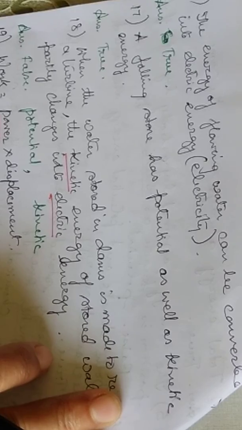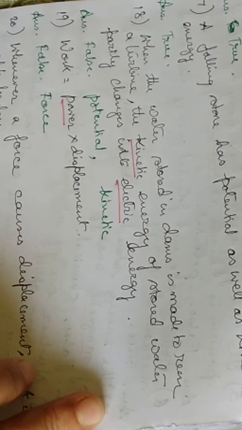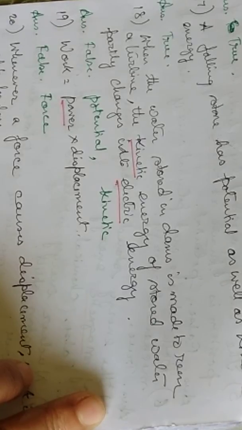The energy of flowing water can be converted into electrical energy, that is electricity. That is true. A falling stone has potential as well as kinetic energy. That is true. When the water stored in dams is made to run a turbine, the kinetic energy of the stored water partly changes into electrical energy. No, the potential energy changes into kinetic energy, and then when it falls on the turbine it runs the turbine. The movement of the turbine changes the kinetic energy into electrical energy.